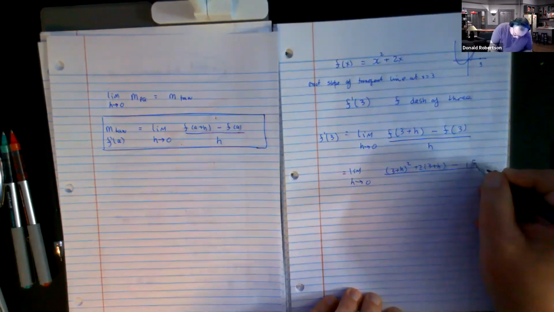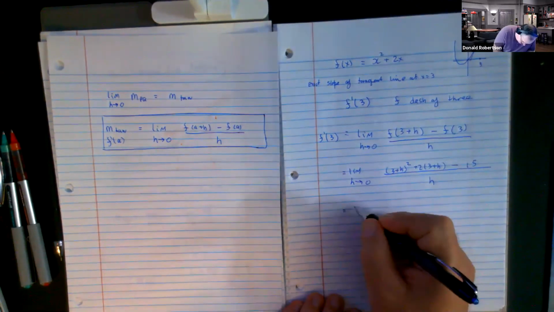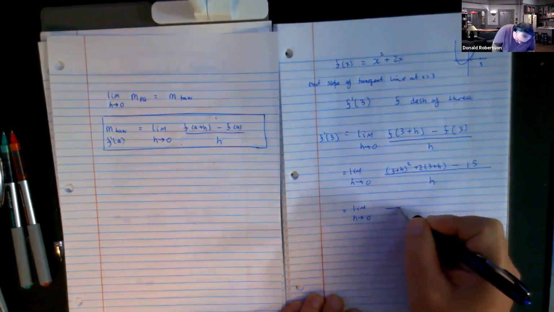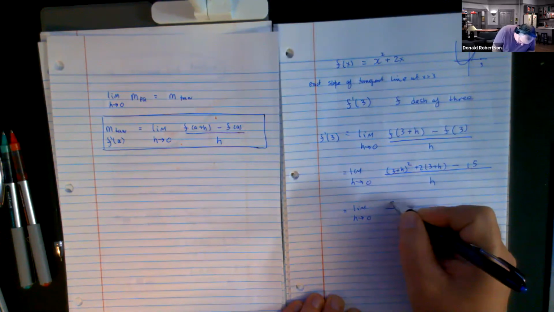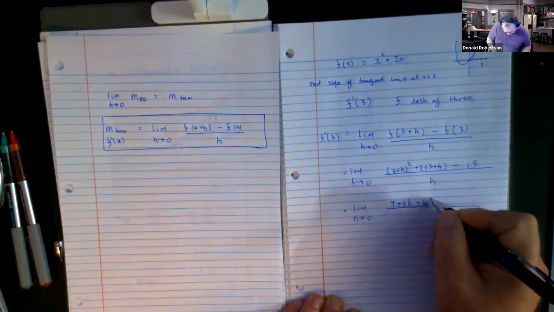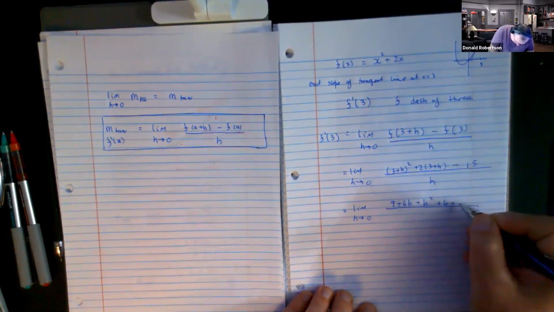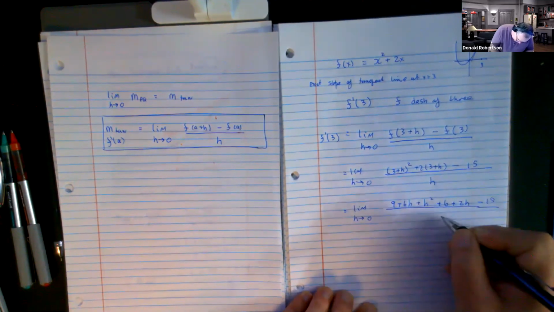So you take away 15 over h. So the limit as h tends to 0 of, well, if you do that guy, you get 9, a 6h and an h squared. If you do this guy, you get a 6 plus a 2h, and then you have a takeaway 15. Looks like that.